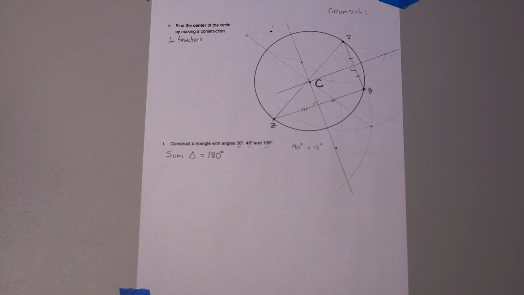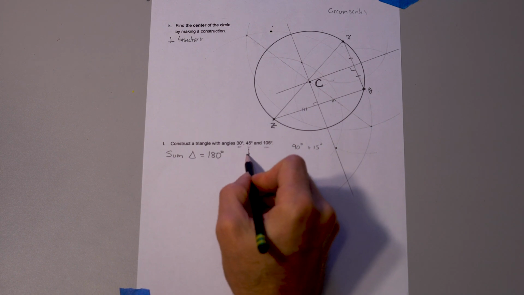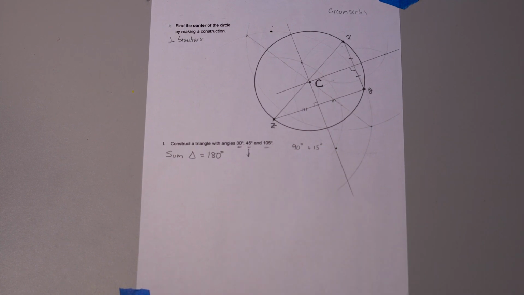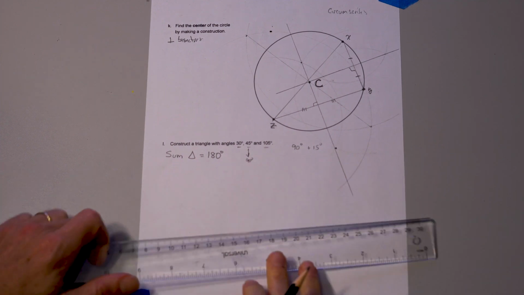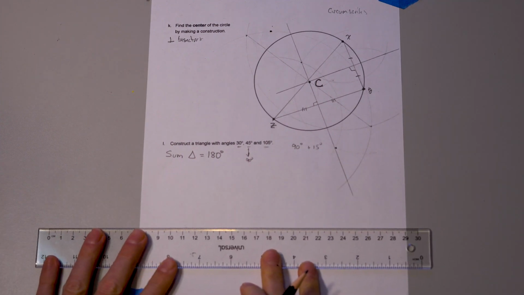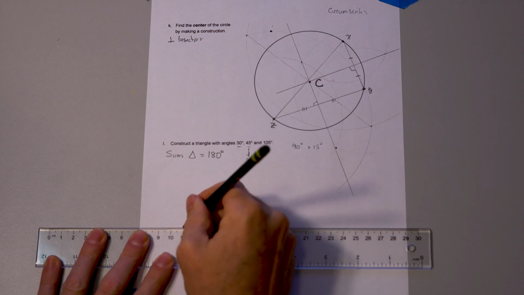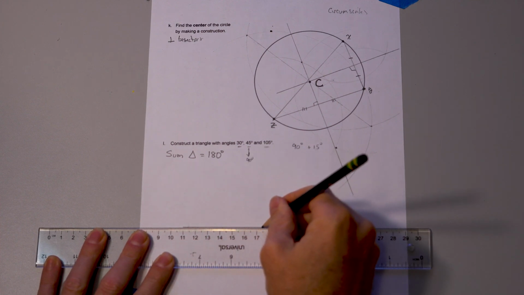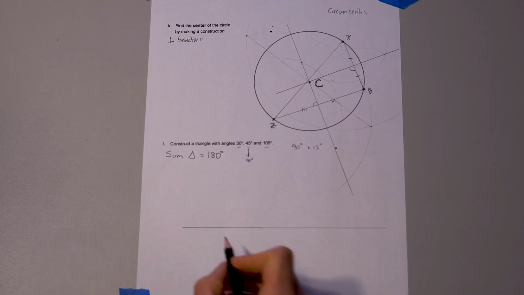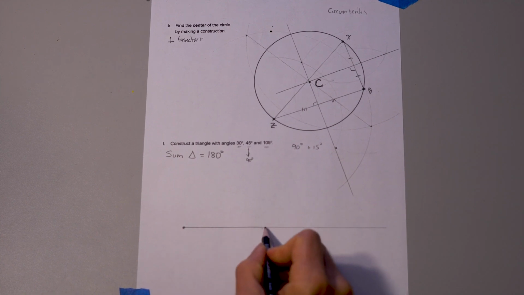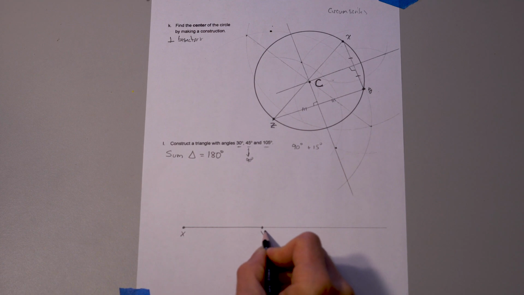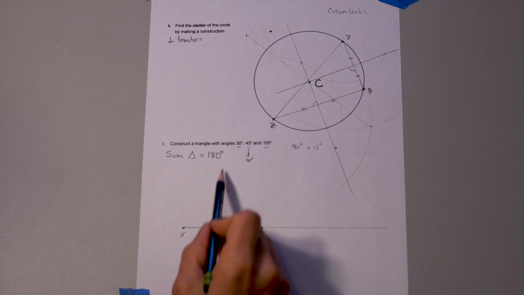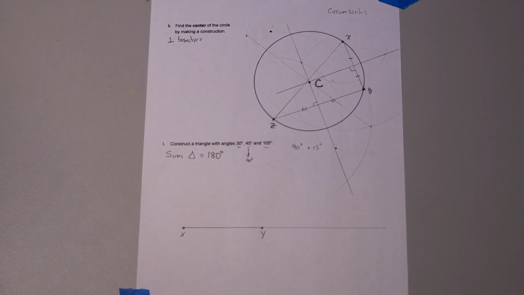How about we do a 30 and a 45? Let's start with a 45. How do we get a 45? Start with a 90. How do we do a 90? We need to make, so let's make this a little bit longer. Let's choose 2 points on here. Let's call it X and Y. And let's do a perpendicular bisector on XY.